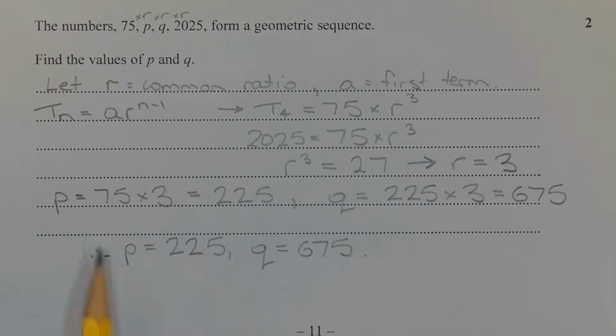And we can state that here. P is equal to 75 times 3, which equals 225. Q is equal to P times 3, so 225 times 3, which equals 675. So summarizing that result, we got P is equal to 225 and Q is equal to 675.